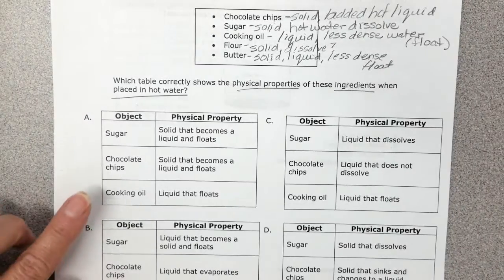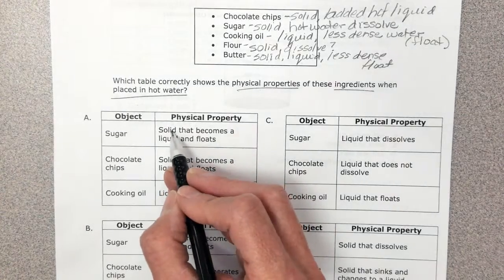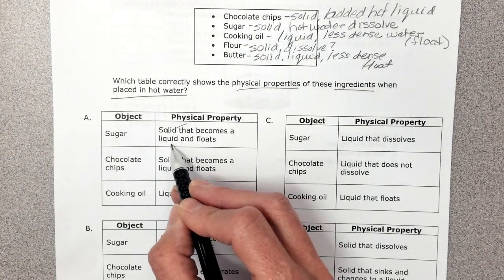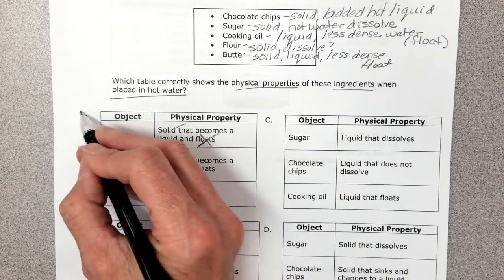Who wants to talk about A and tell me if that's correct or not and what makes it incorrect? Casey, will you think about A? I think it's incorrect. The sugar won't float. Okay, let's look at sugar. It says it's a solid. We agree that it becomes a liquid and floats. That float is wrong right there. So we're going to take A out.